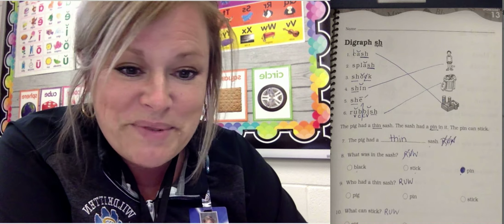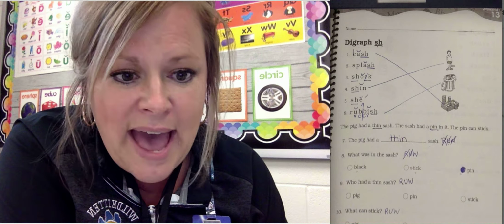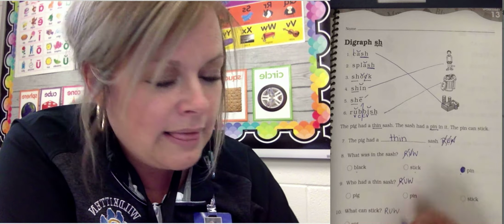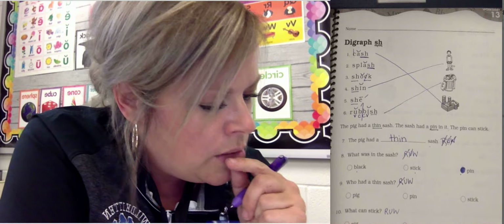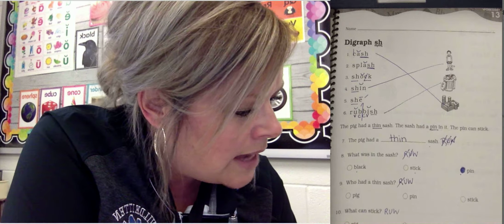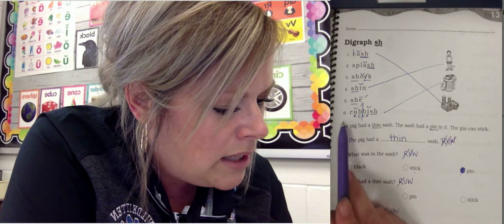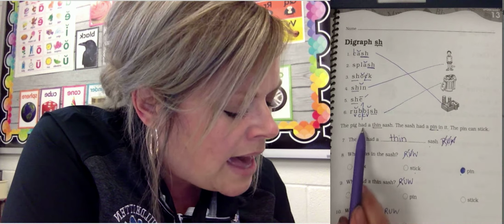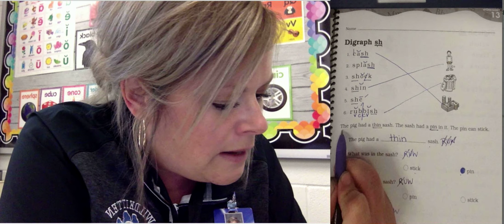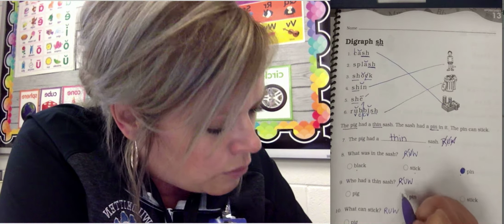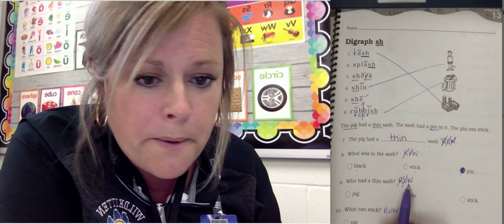All right, number 9. Let's read it. Who had a thin sash? We read. Let's go back into the text, into the words to underline our answer. Who had a thin sash? Thin sash. Here's the word thin sash. I'm going to go back to the beginning of there. The pig had a thin sash. Well, the pig did. So I'm going to underline the pig. I'm going to cross out my U for underline, and now I'm going to write in the bubble.